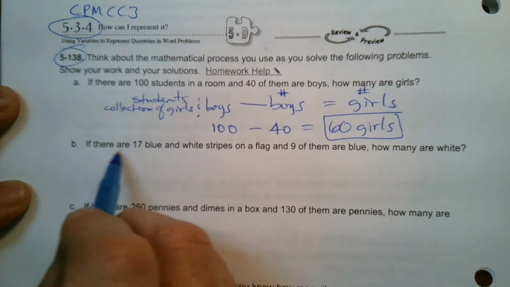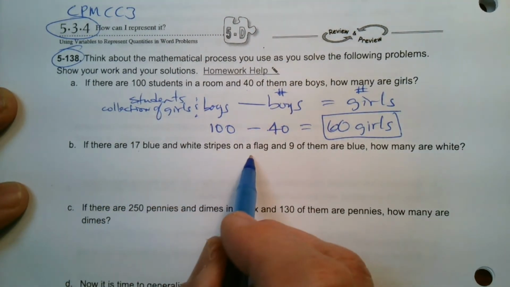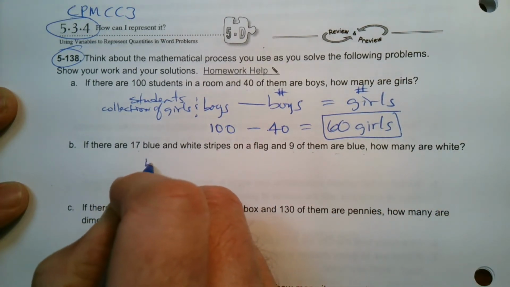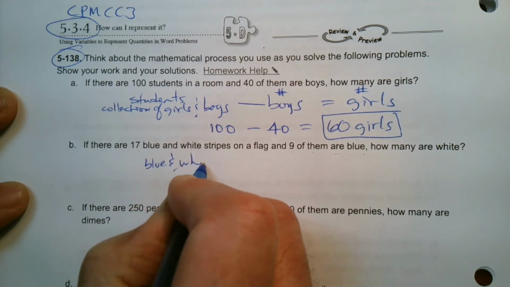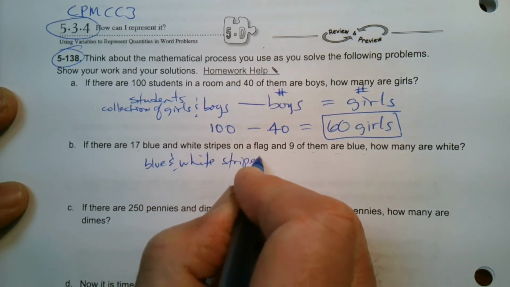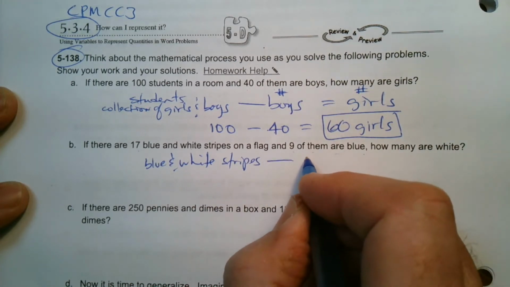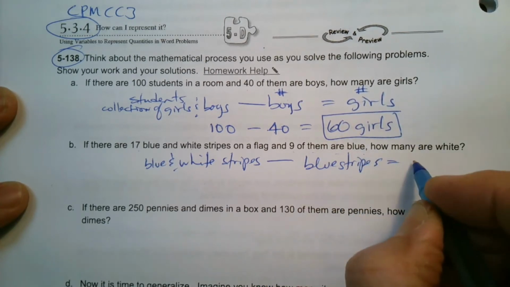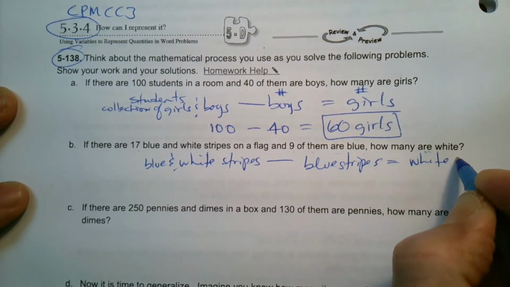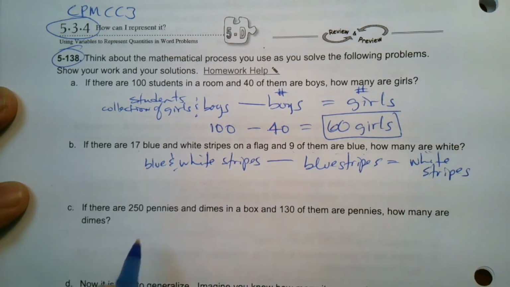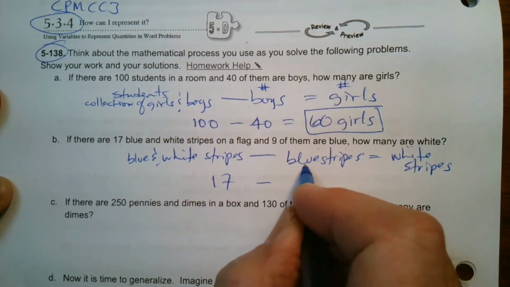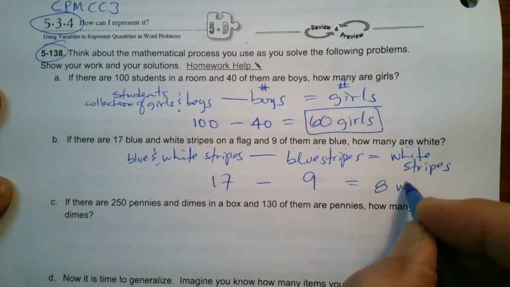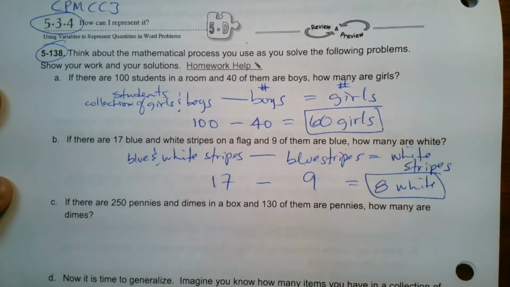So then B, there are 17 blue and white stripes on a flag. 9 of them are blue. How many are white? So again, we're going to look at this as a collection of the blue and white stripes, right? And so if I subtract from that just the blue stripes, then what am I going to have left? I'm going to have left the white stripes. So what's my math here? 17 minus the blue stripes, 9, equals 8 white ones. So it's 8 white stripes.